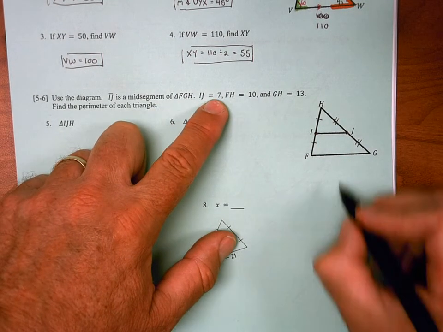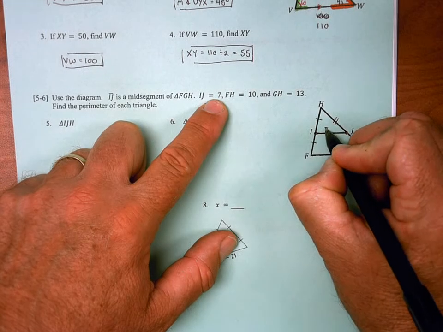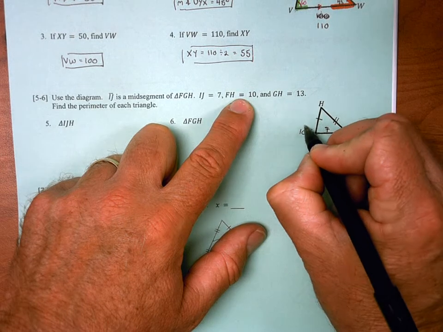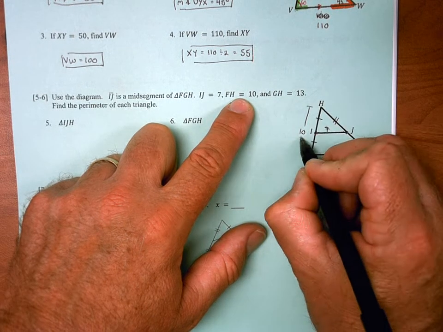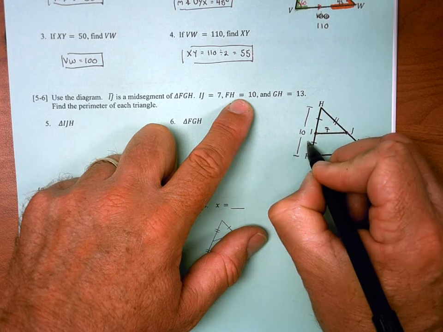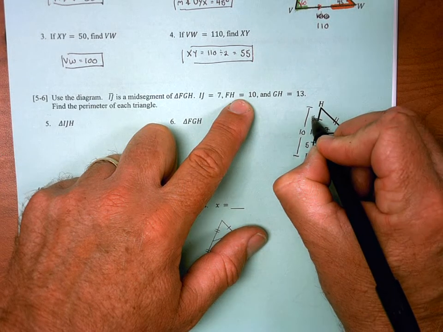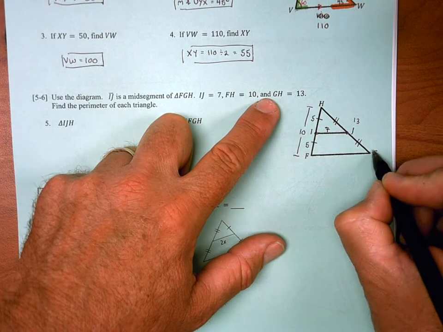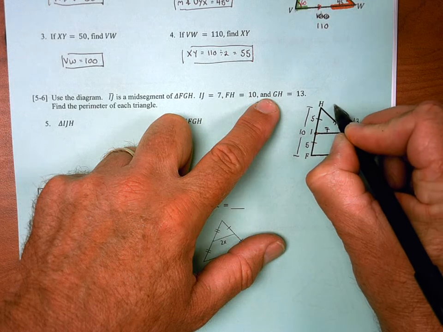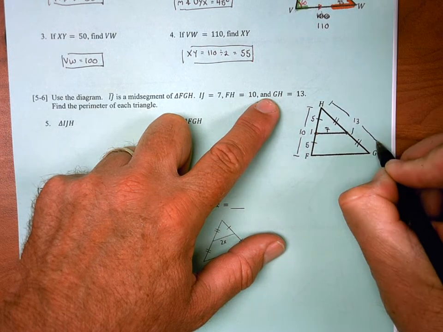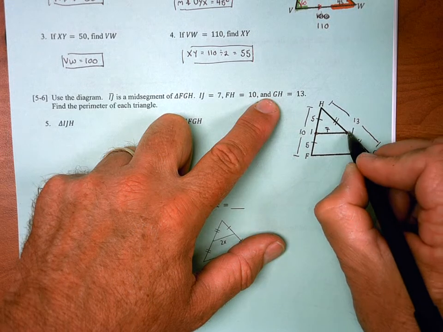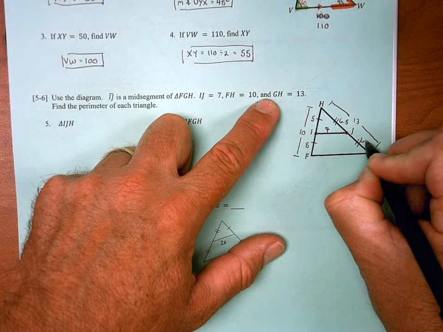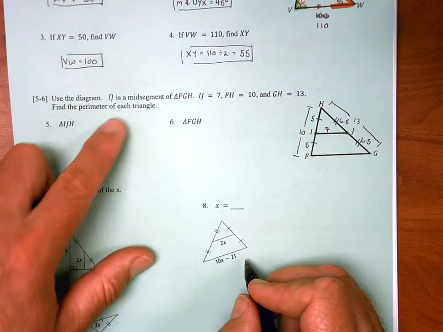Okay, I to J is equal to 7, so we're going to mark I to J is equal to 7. F to H is equal to 10, so F to H is 10, and the way that you probably want to mark this on this picture is like this. So that would make I to F is 5 and I to H is 5. G to H is 13, and the way that we would mark that is G to H is that entire side. Which would mean that J to G and J to H are half of 13, so both of these are 6.5.